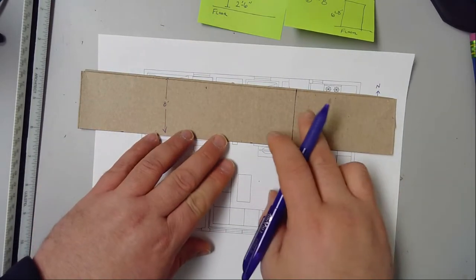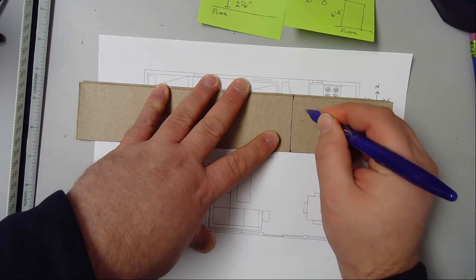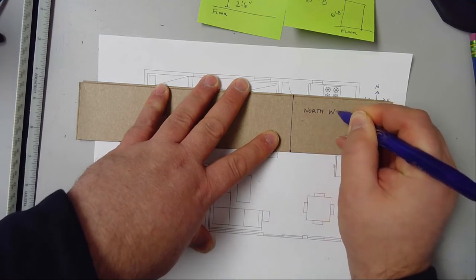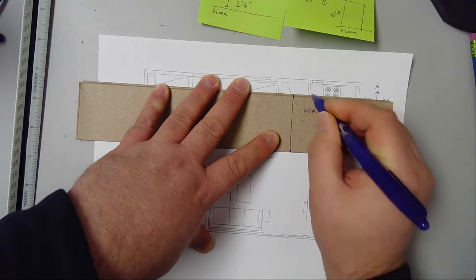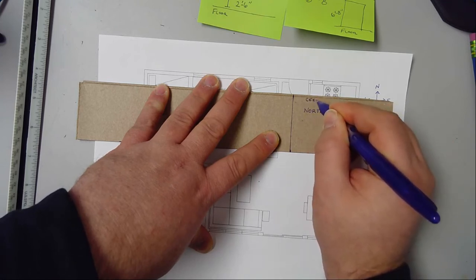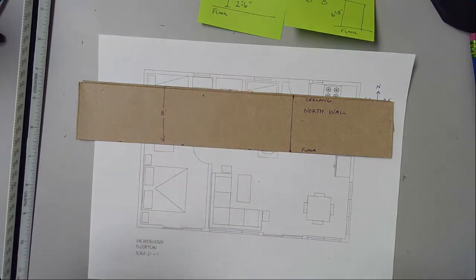Since this is an area that I'm not going to use right now, I know for my own point of view, this is the north wall. So I'm going to write this down. And just for denoting things, this is my ceiling. This is going to be my floor. I'm using pen because it pops more. I would recommend for you guys, just write hard with pencil. That way, if you have to erase something, you can.